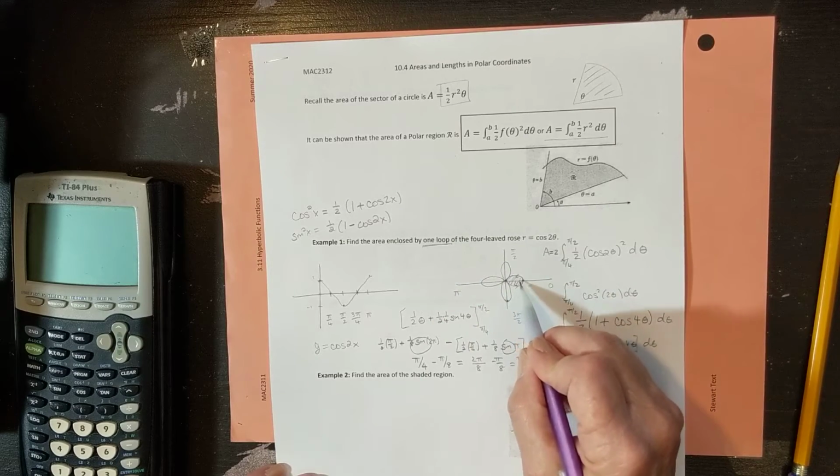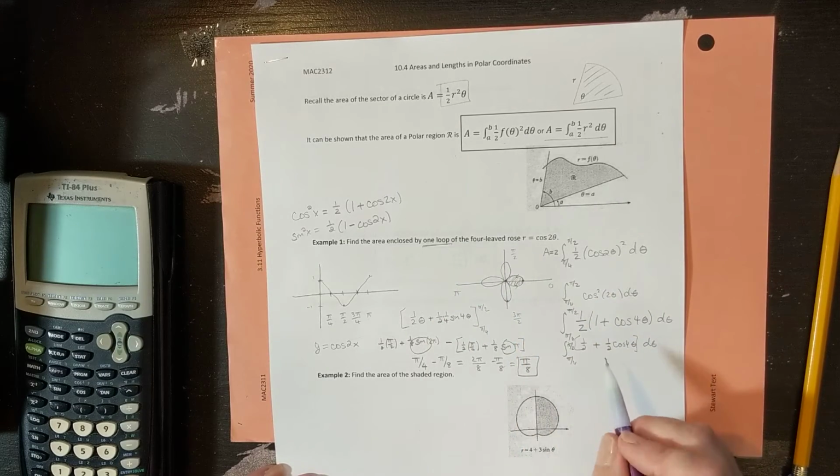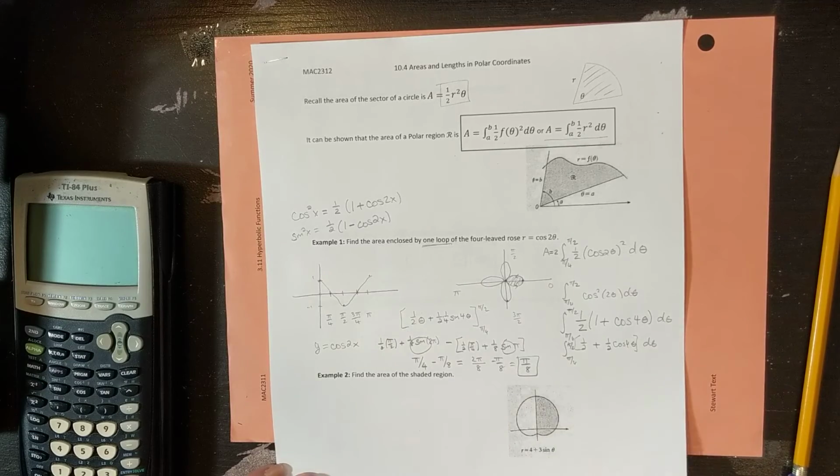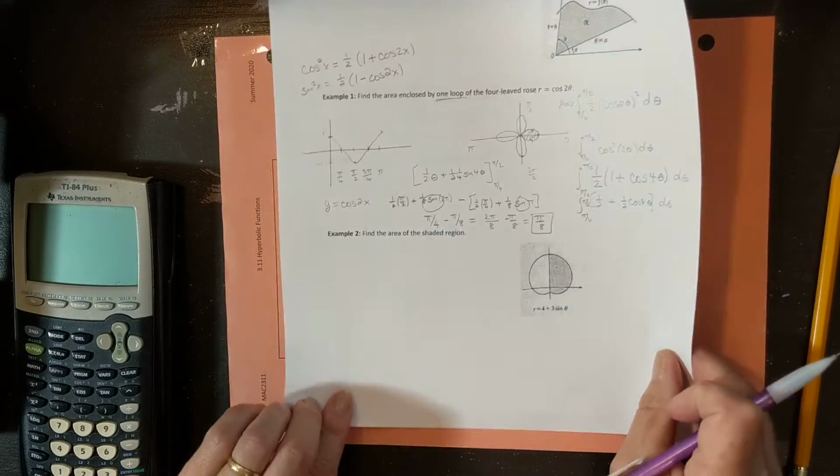This is what the area of one loop is. And that's what I got when I did it an alternate way. So that's good, check.